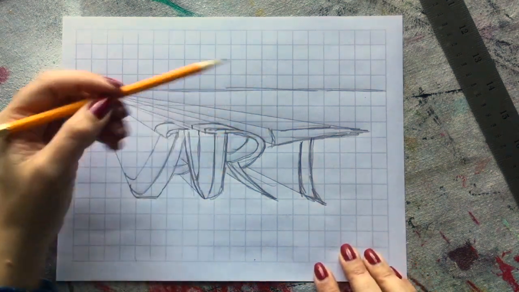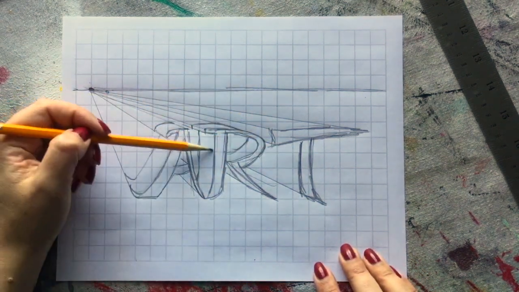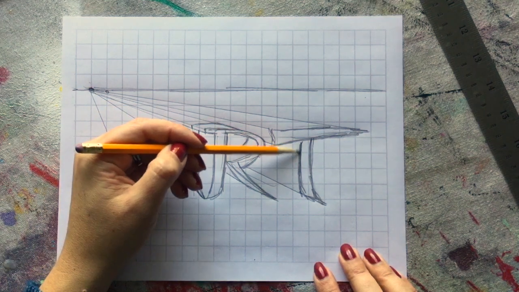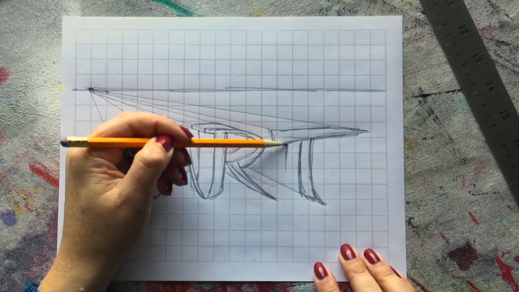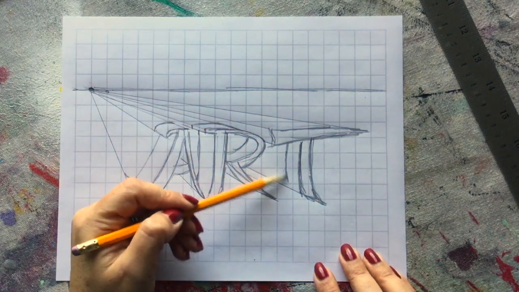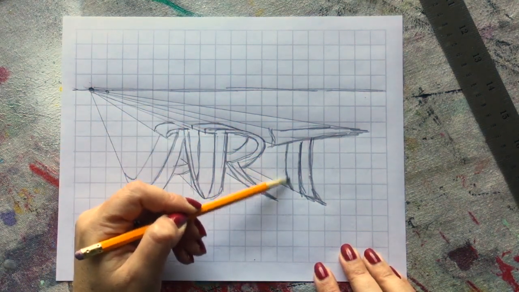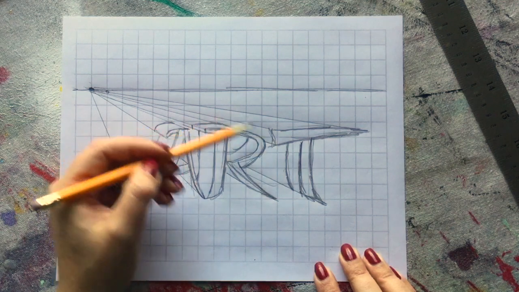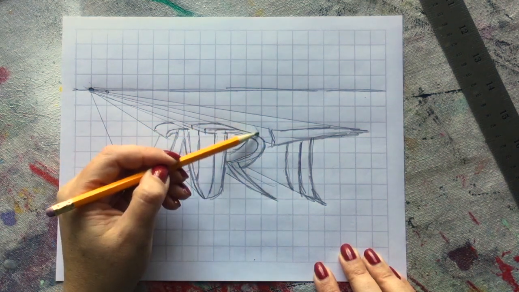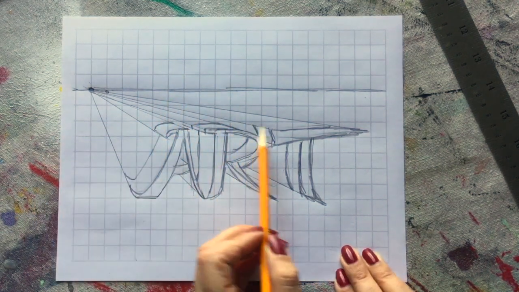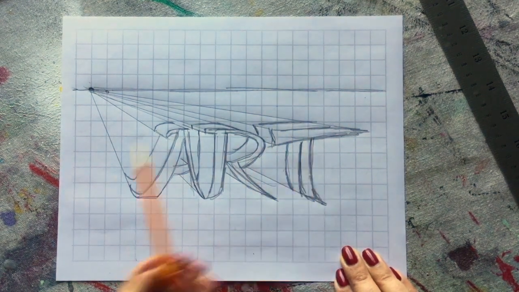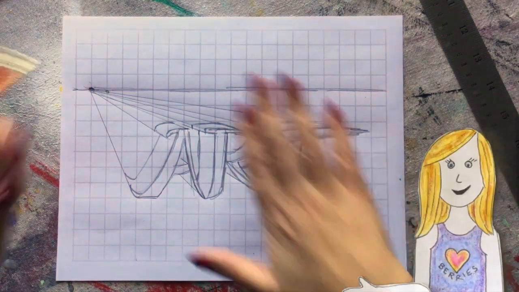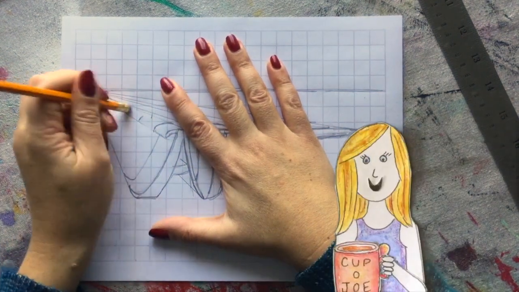Now for the T, the same thing. I'm going to try to make them about a block deep. So since this is in the middle of this block, I'm going to make it in the middle of this block and try to make that whole line parallel. It curves at the bottom, so I'm going to make this one curve at the bottom. This line right here, I want to make it about a block deep. And then I'm going to connect over to that side. So there are my 3D letters.